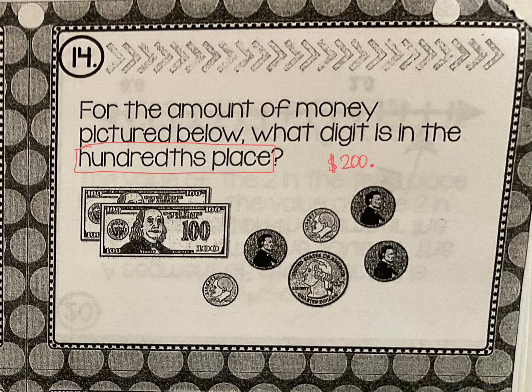And let's count the change. I have a quarter, 2 dimes, and 3 pennies. So a quarter is how much, Julius? A quarter is worth 25 cents. Dimes are worth how much? 10. And what is a penny worth? 1. So 25, 35, 45, 46, 47, 48.